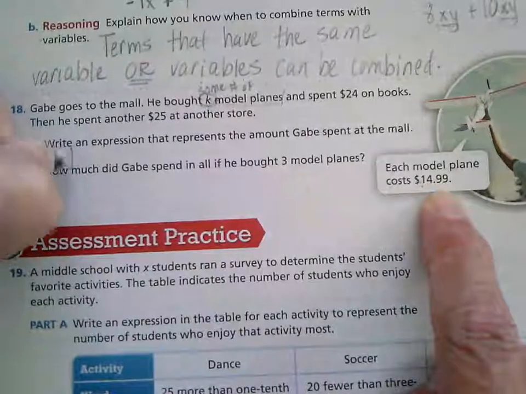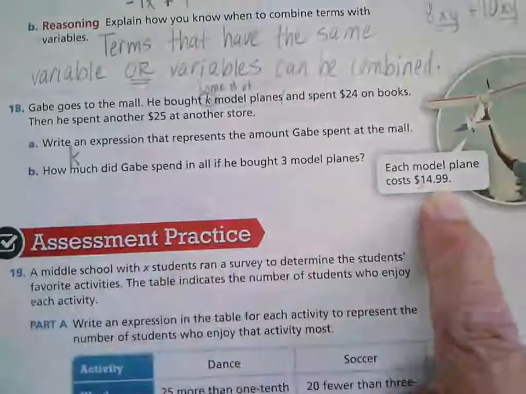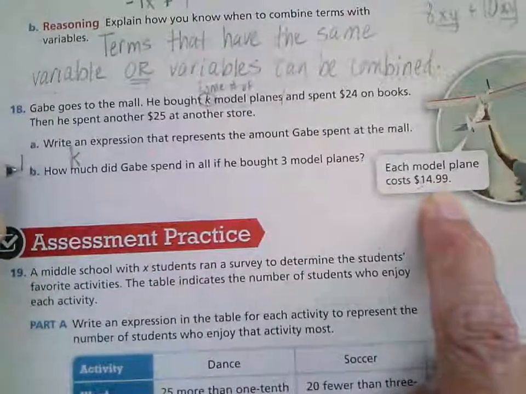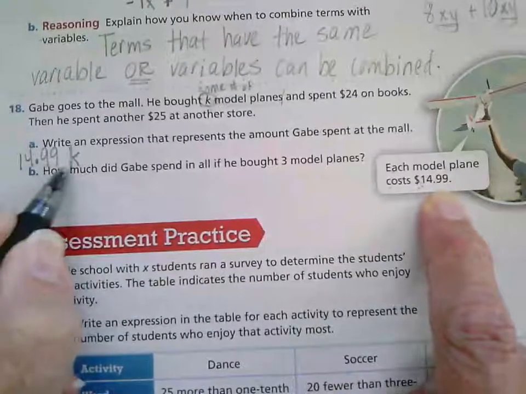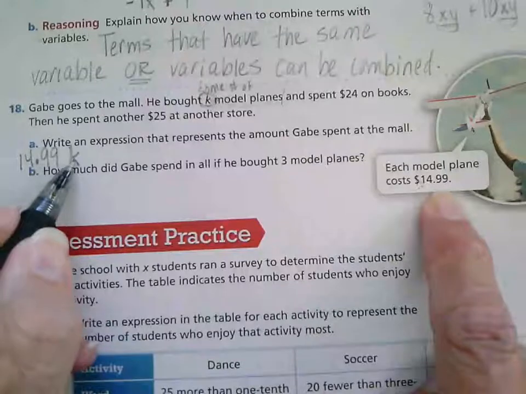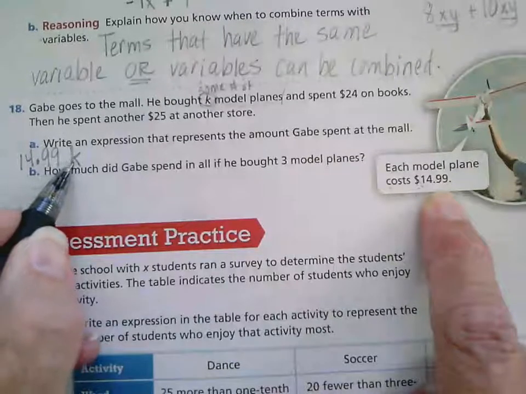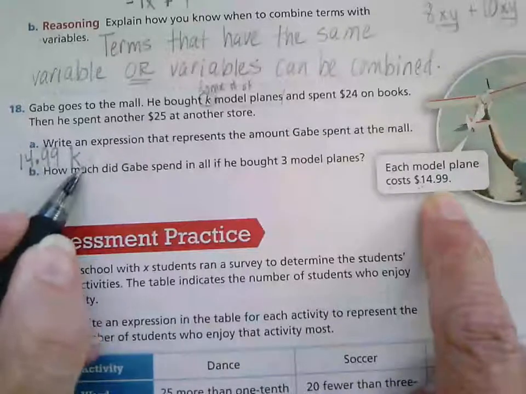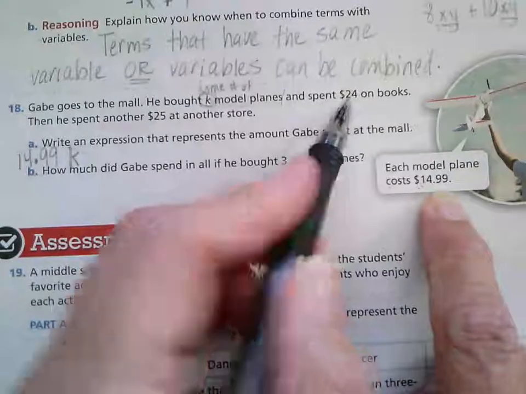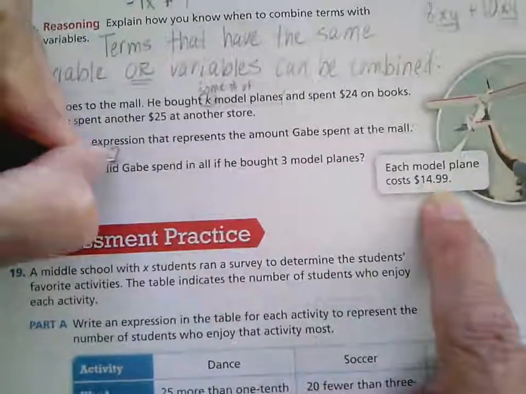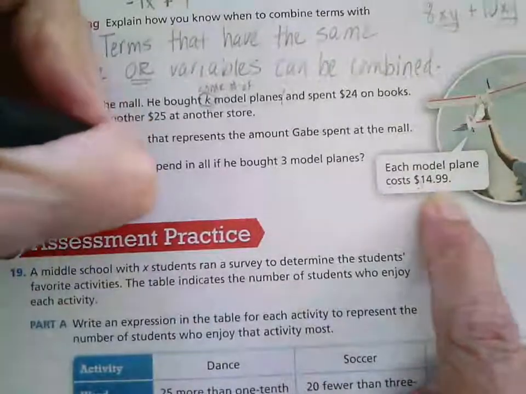So we're going to have k, which is the number of model planes he bought, times $14.99. And so typically we write the coefficient first. So 14.99k represents whatever he's going to spend on the model planes. Then it says he spent $24 on books, and he spends another $25 at another store.